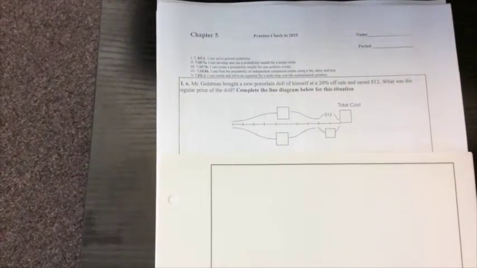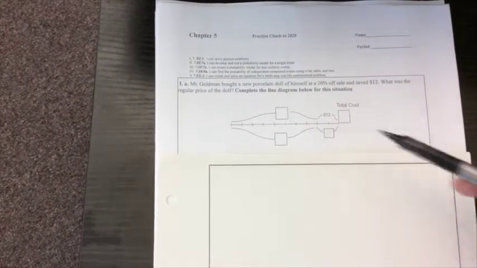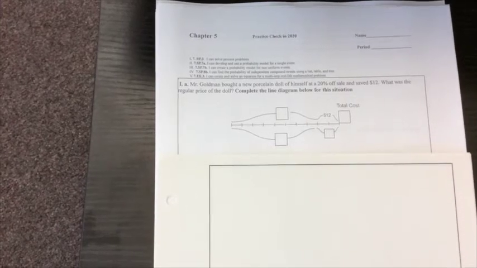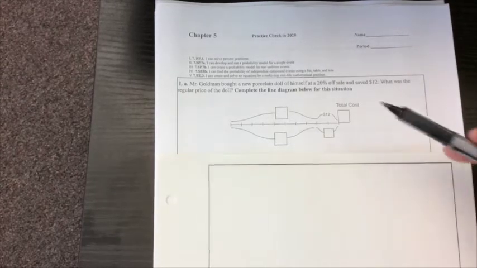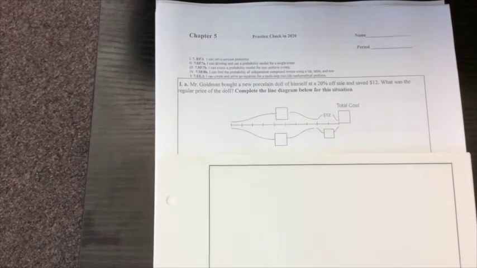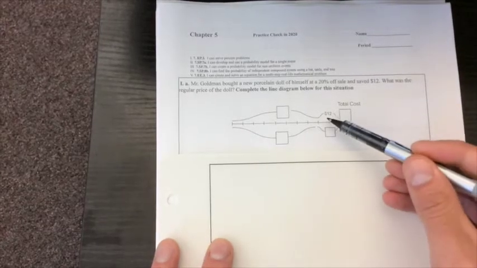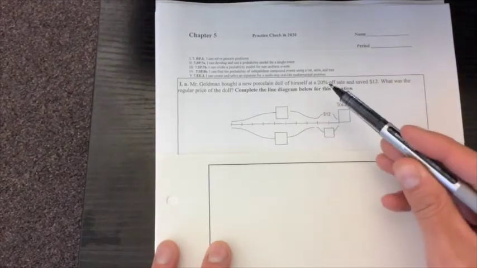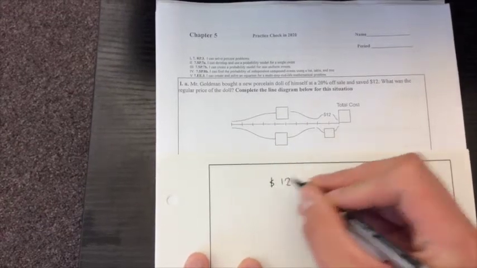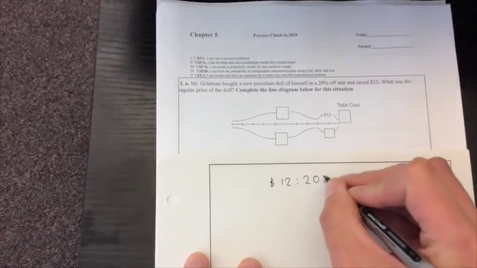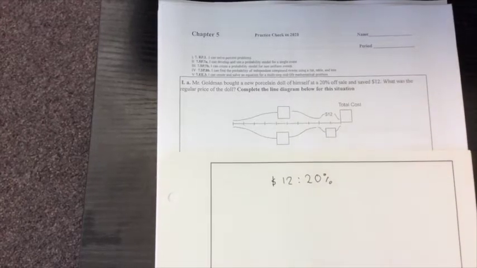Mr. Goldman bought a new porcelain doll of himself at a 20% off sale and saved $12. What was the regular price of the doll? So we give you a diagram here, right? So I'm trying to help you with the line diagram. We can see that the $12 is 20%. So $12 is 20%. I'm going to use a ratio here to show that.